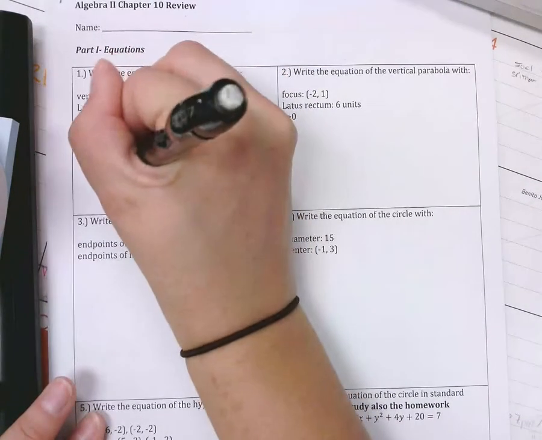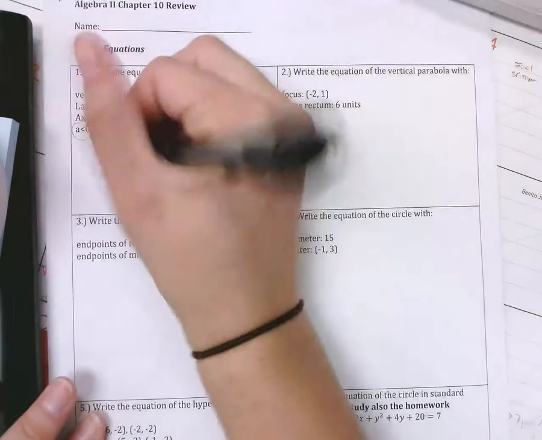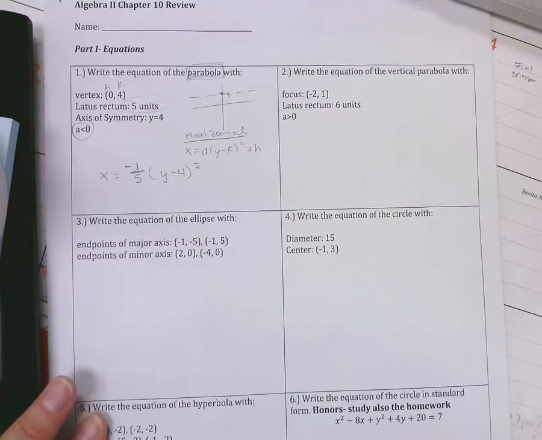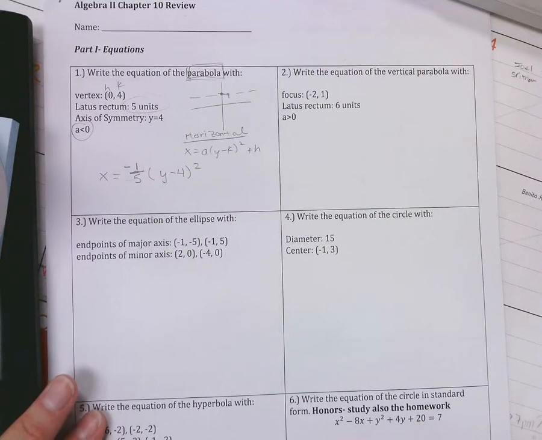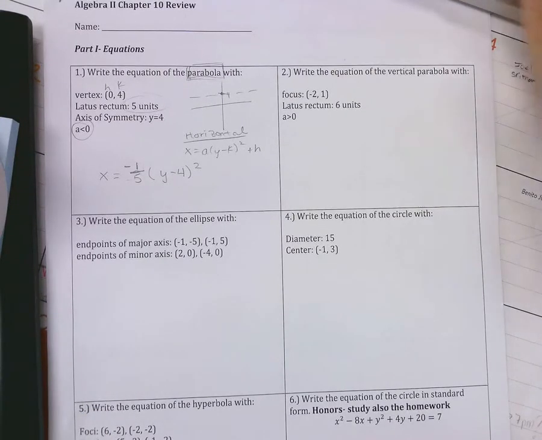It also tells us that a is less than 0. So if a is less than 0, that means a is negative. If a is greater than 0, that means it's positive. If it's negative, does it really make a difference? It's an absolute value when you flip it, right? You can't have -5 for the latus rectum.